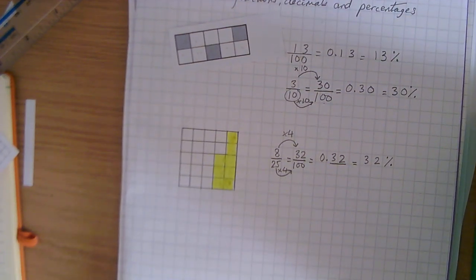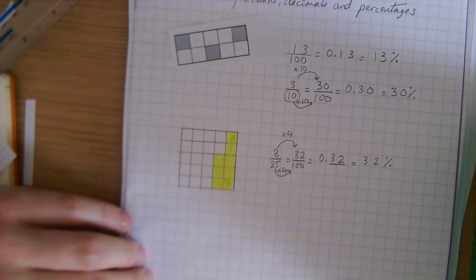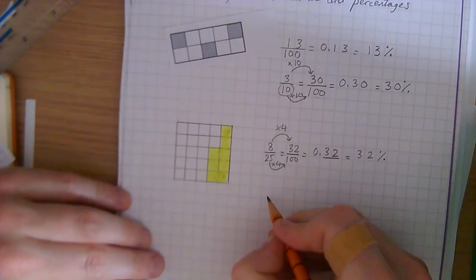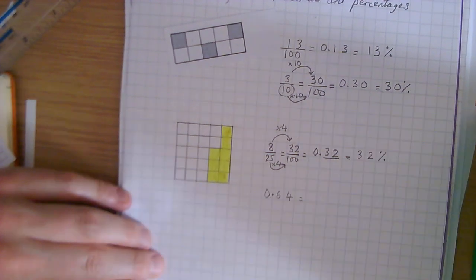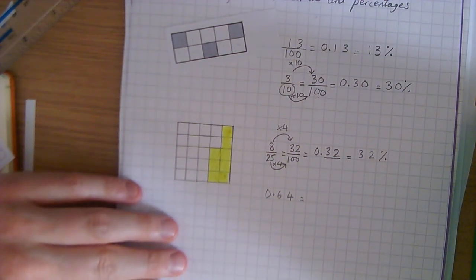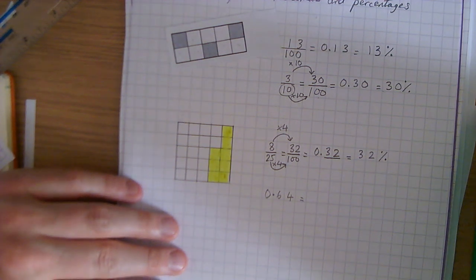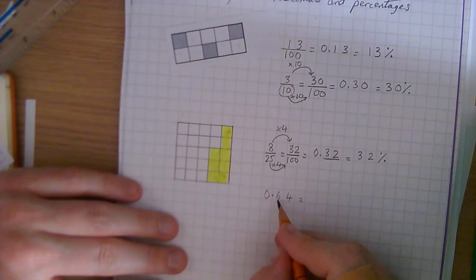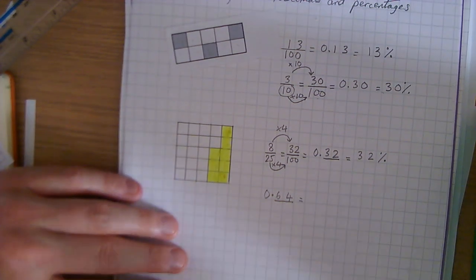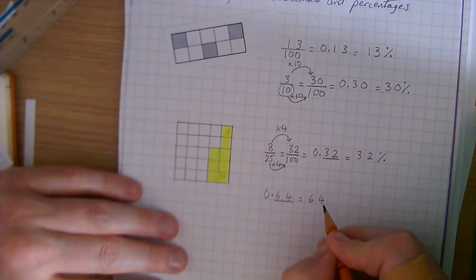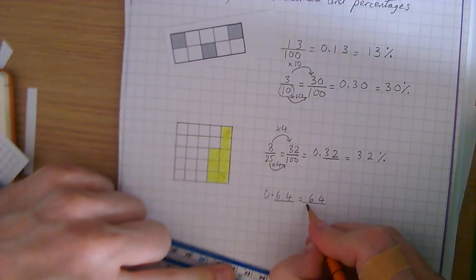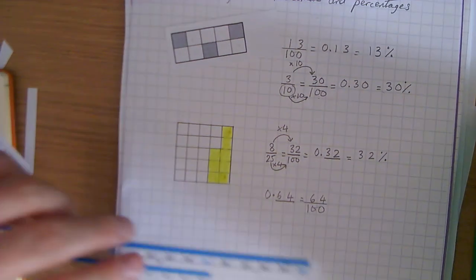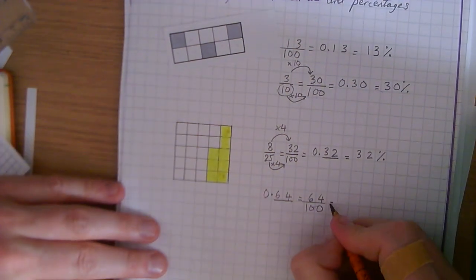Let's have a look at a question going the other way. Let's say, for example, you were given 0.64 and you're asked to express that as a fraction and a percentage. First of all, there's 64 hundredths here. So it's simply 64 over 100, which equals 64%.